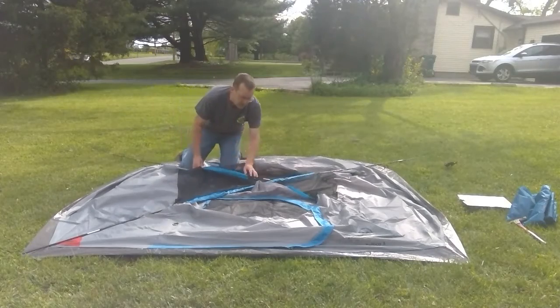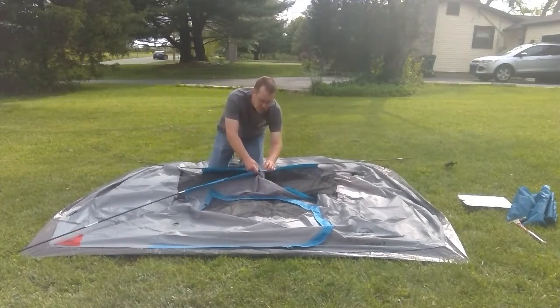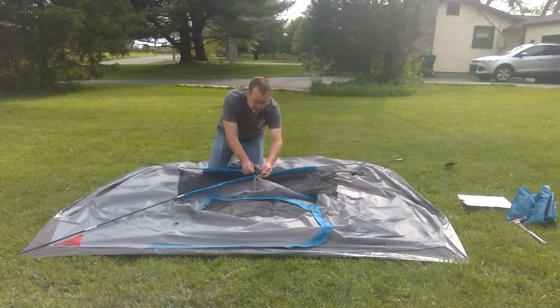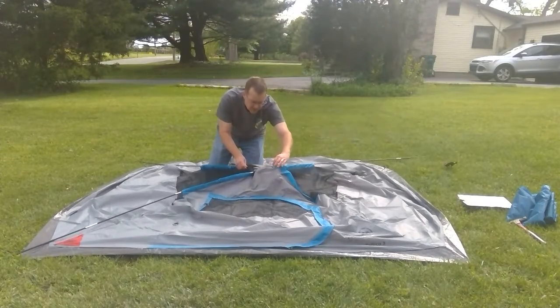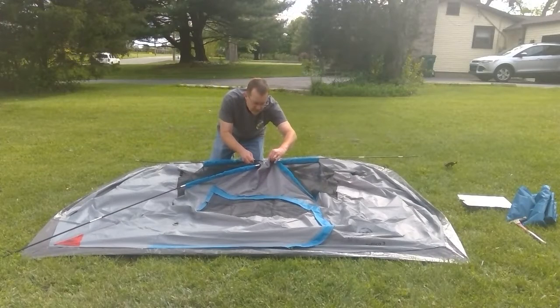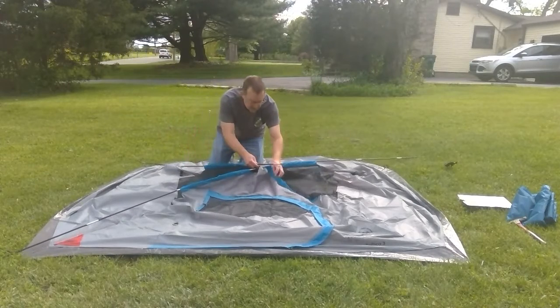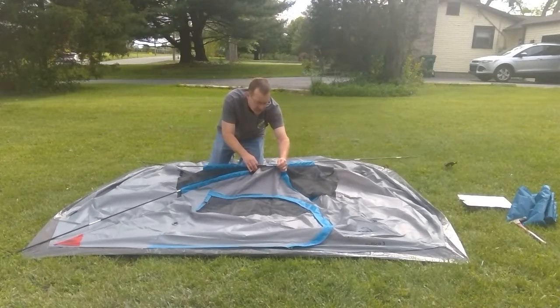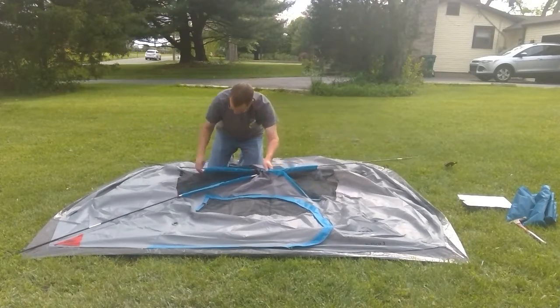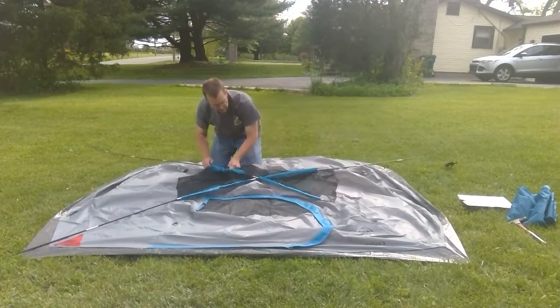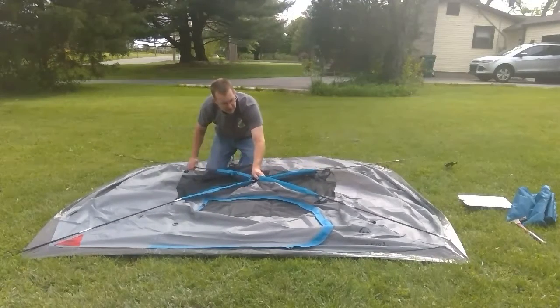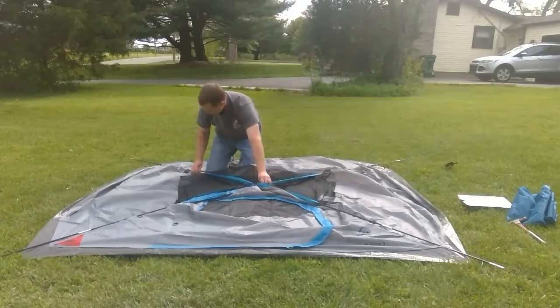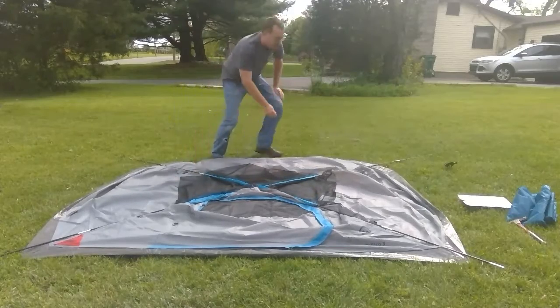Push it through. You also want to make sure it goes through the loop here at the top. And into the other sleeve. All right, so I've got that in there.